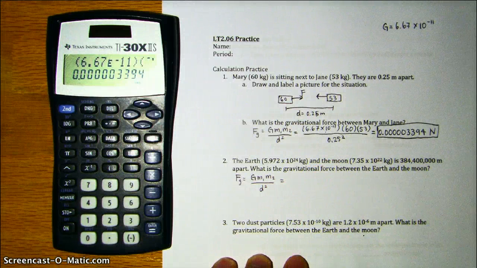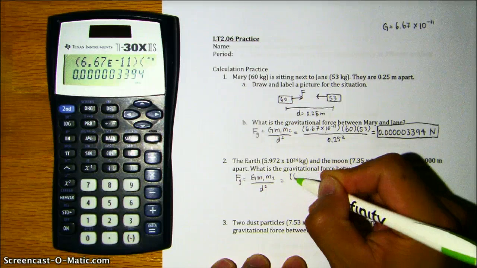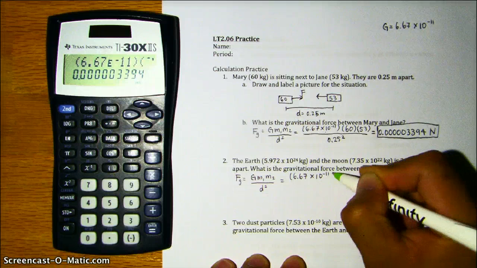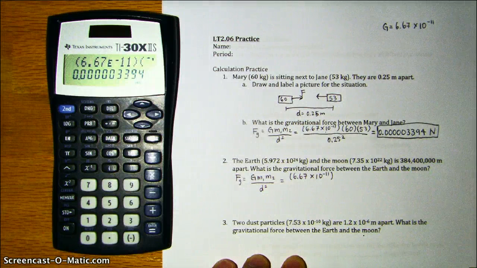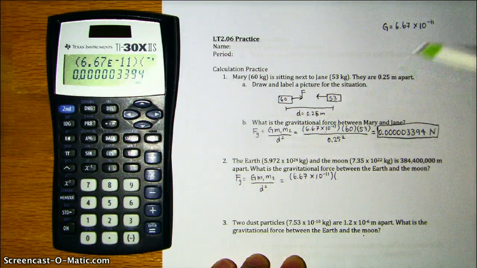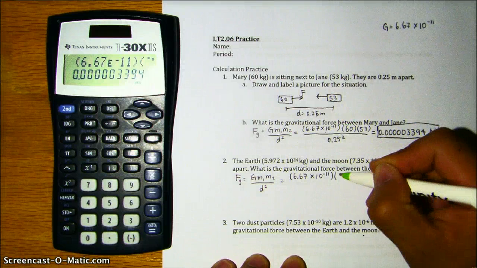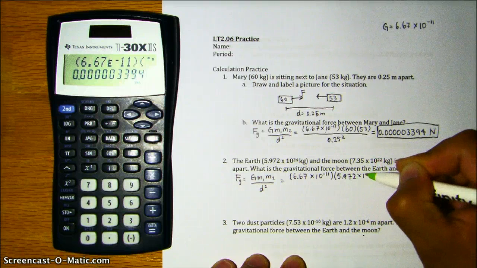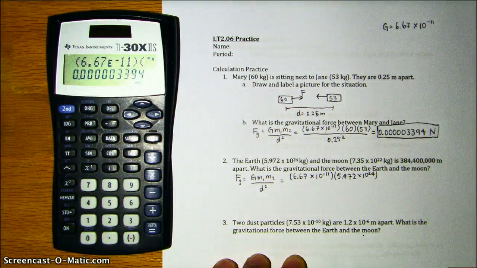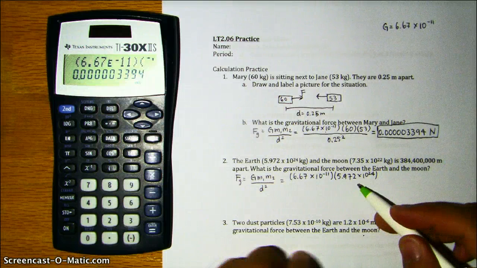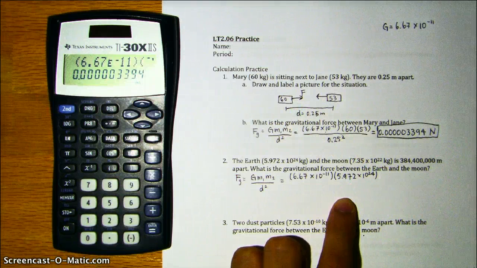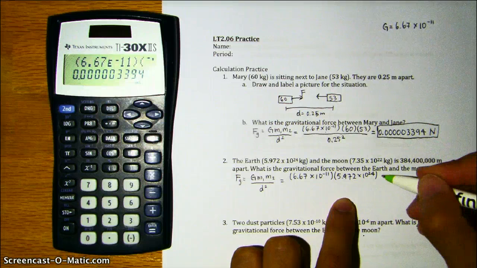And so we're going to make sure that we always start with big G, which is 6.67 times 10 to the negative 10. This time, however, for the first mass, it says that the Earth is 5.972 times 10 to the 24th power. So this is a weird number, as opposed to the clean numbers in number 1, but that's okay. We're just going to plug it in anyways.